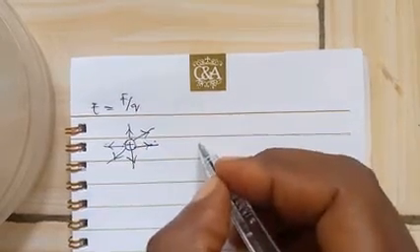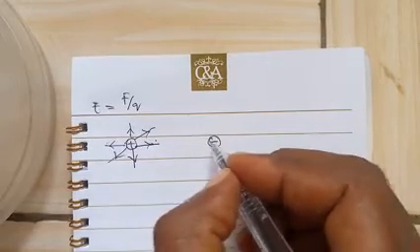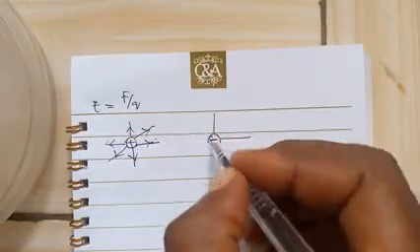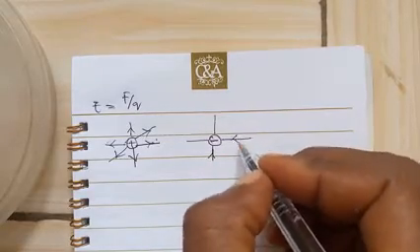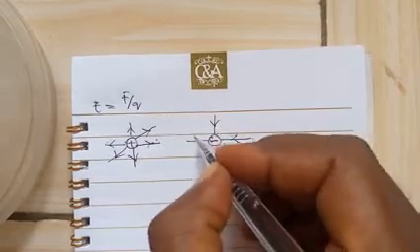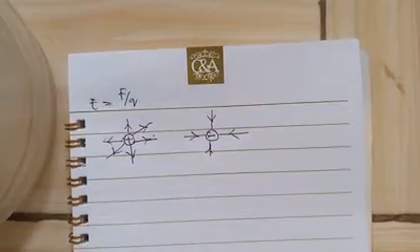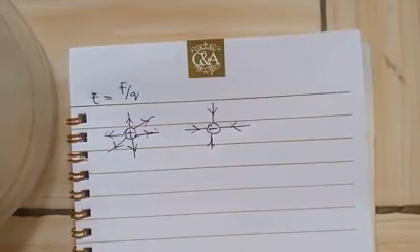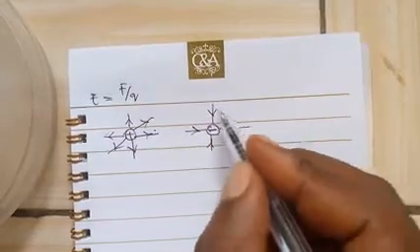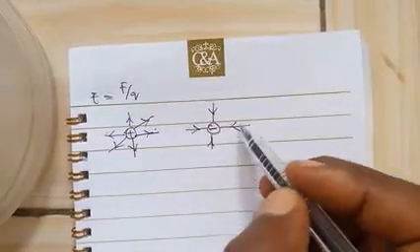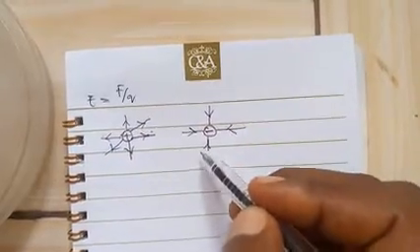If it is a negative charge, you have negative. These same lines, the arrow goes inside. The arrow goes inside. Electric flux is these imaginary lines that show the direction of the electric field or electric force. That's the electric flux.